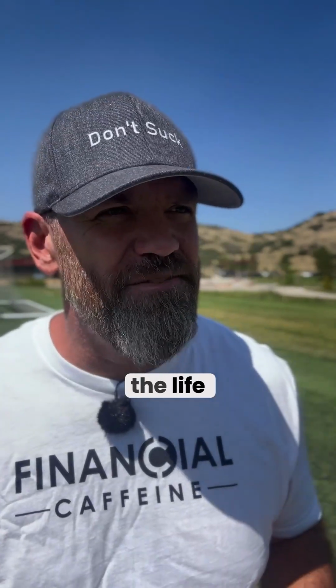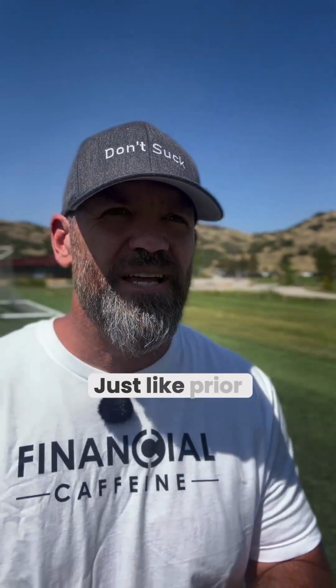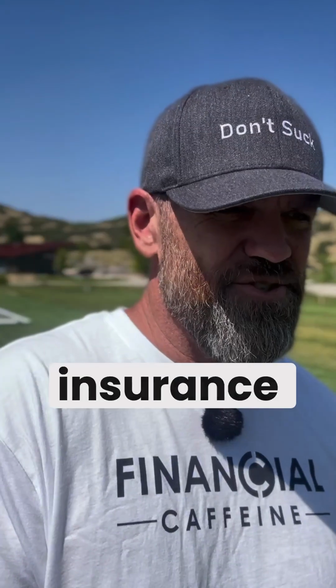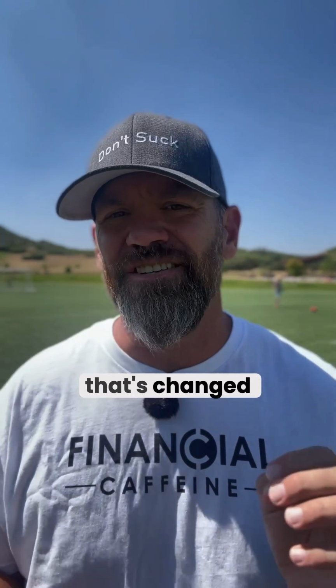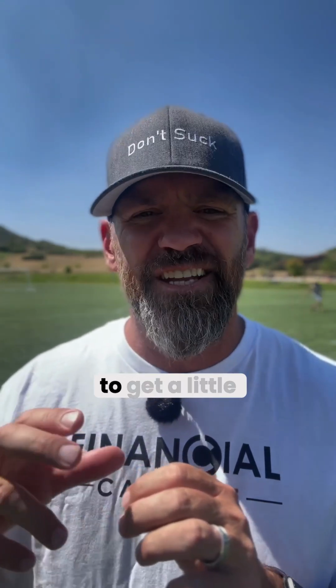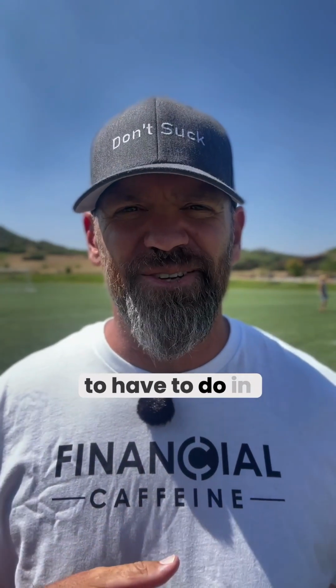It's not about the life insurance. It's about the cash. Just like prior to 88, it wasn't about the life insurance, it was about the cash. So that hasn't changed. The only thing that's changed is how we get it in there, and then we have to get a little bit more life insurance than they used to have to do in 1988.